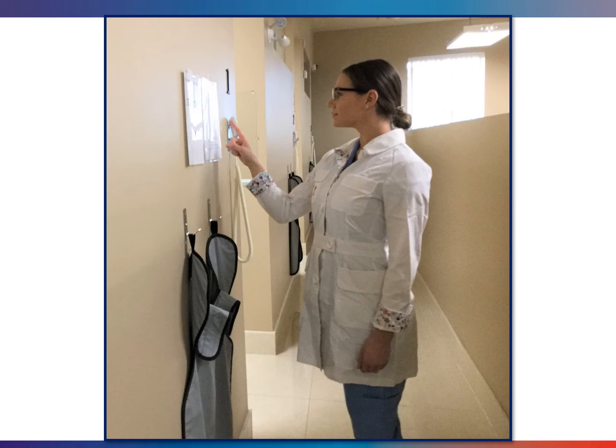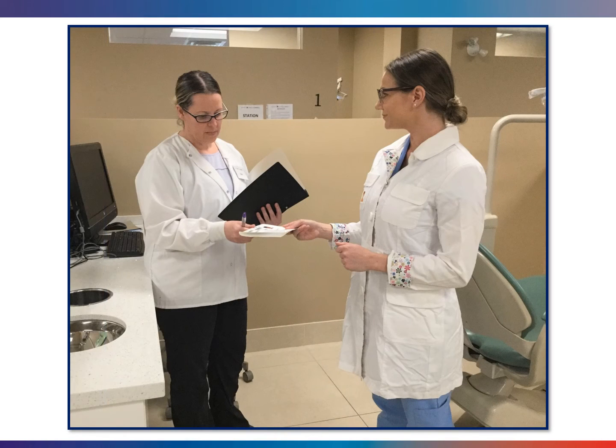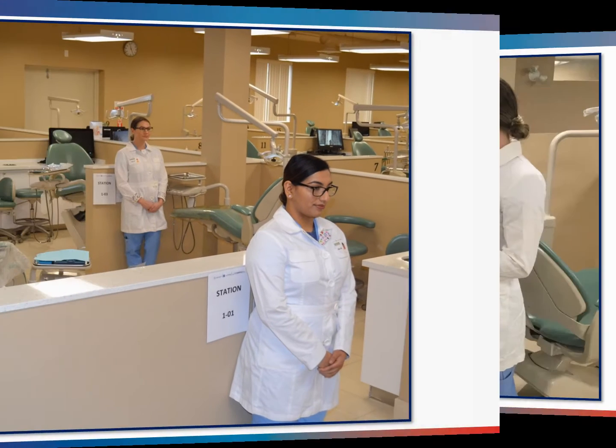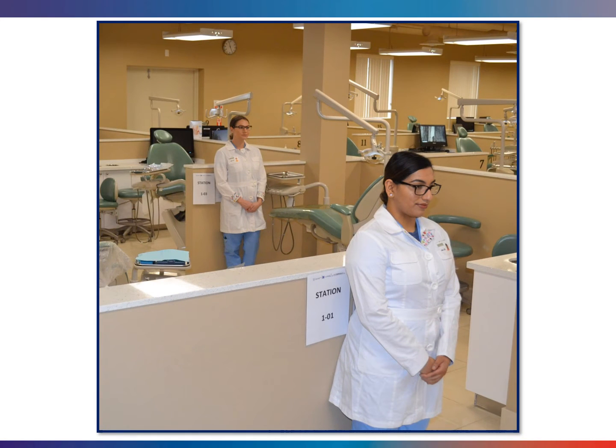Candidate instructions provided in the case stem are posted outside each station. Upon arrival at each station, you will present your candidate ID to the rater for verification and provide the rater with the requested number of candidate ID labels for the station. After which you will wait quietly outside the station with your back to the candidate instructions.